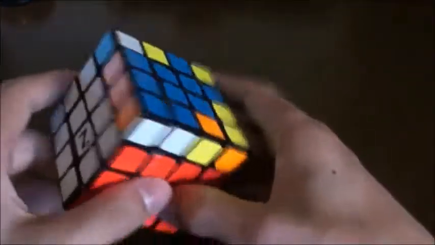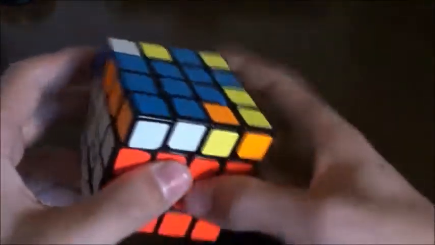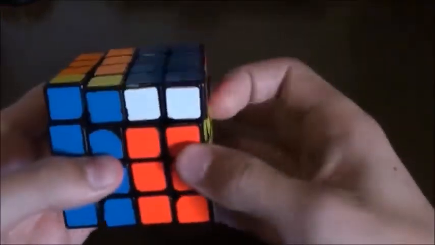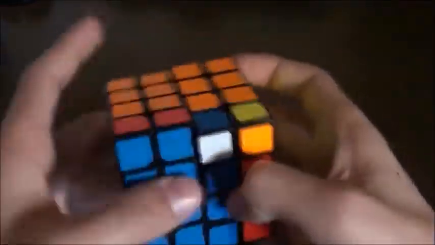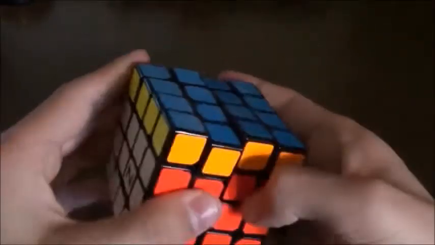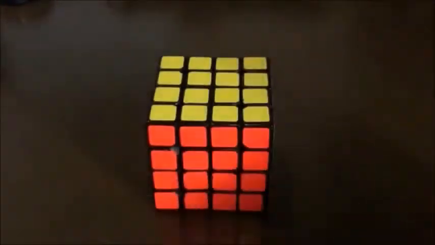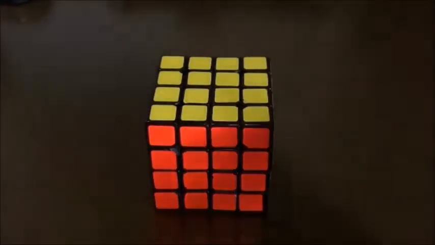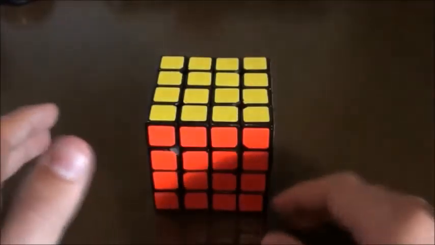There's 2 ways to do this. There's the one where you put one of them in the right slice, and you slice, put it in, slice back, and then the other way you can do it is by slicing, create a pair, and then bringing it out, and then slice back, and then insert. Both of these ways are pretty effective. It just really depends on the case, so you're going to want to incorporate both of them into your solves.